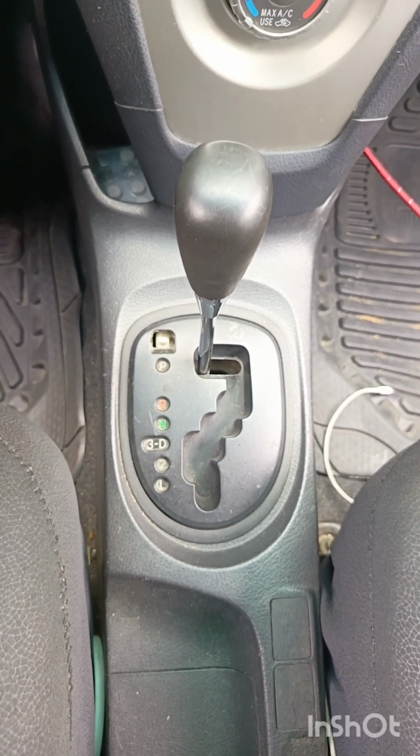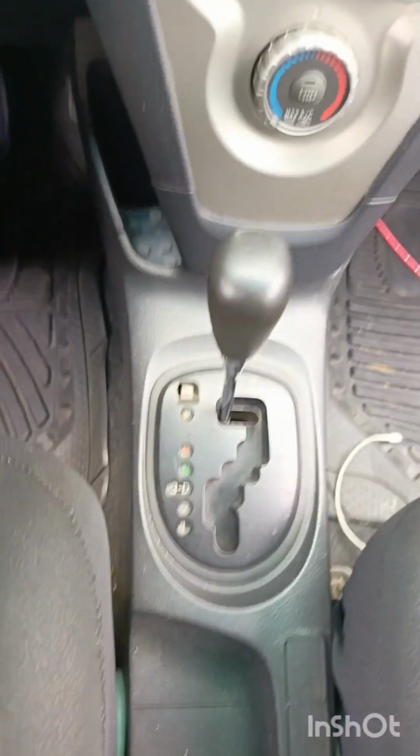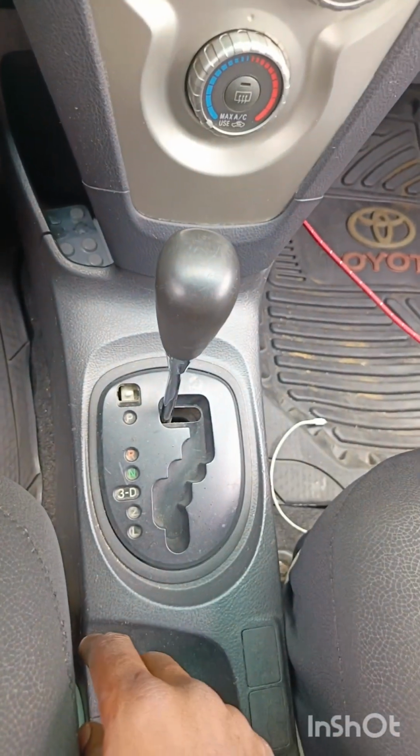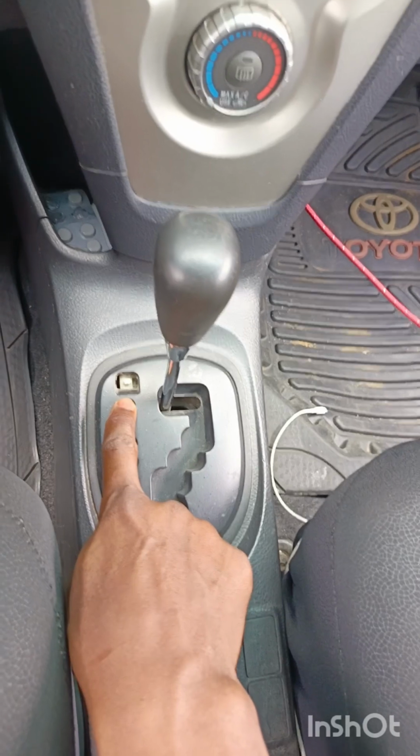Today's topic is on gear selection. This is the gear selection lever. This lever you are seeing here is for gear selection. It's on park right now.